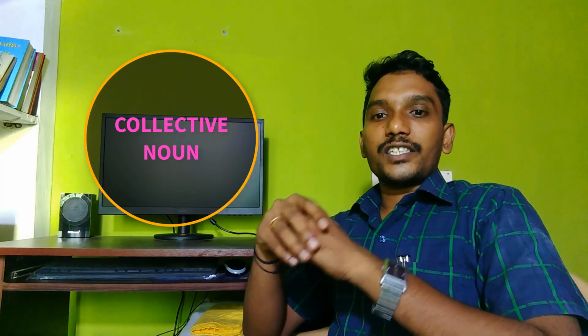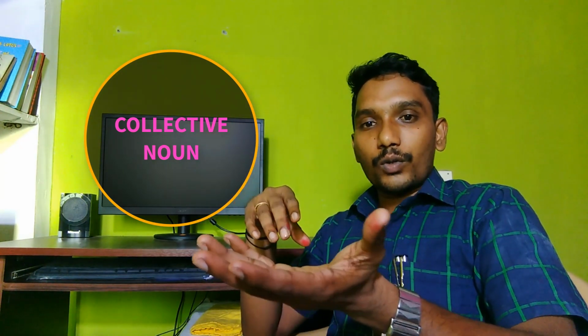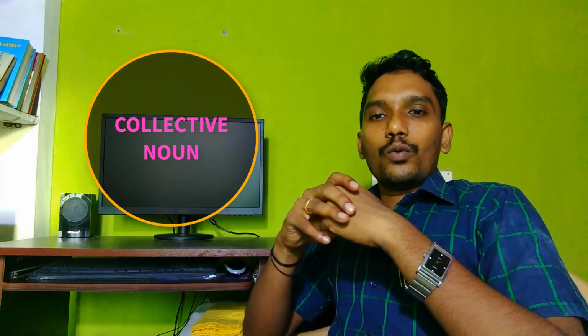And then we move on to collective noun. A collective noun is the combination of people, things, materials, etc. For example, crowd. When more than 1 person, 2 people, 3 people are there, we can call it a crowd. Family, assembly, group. These are the nouns coming under the collective noun category.